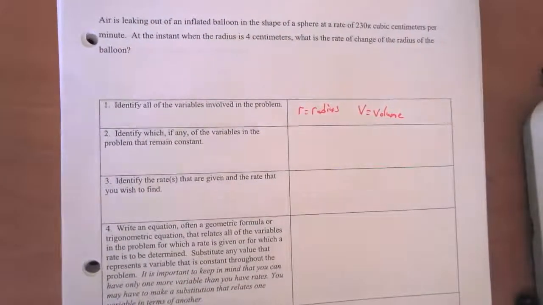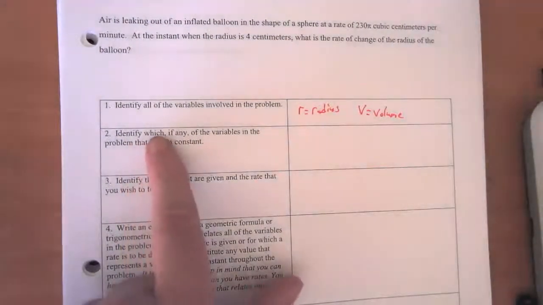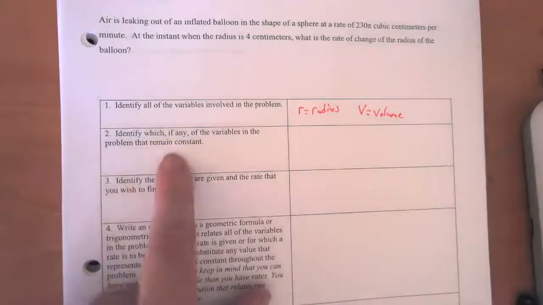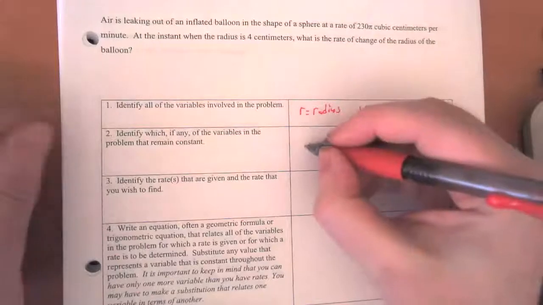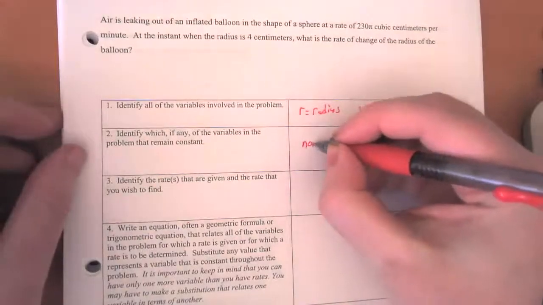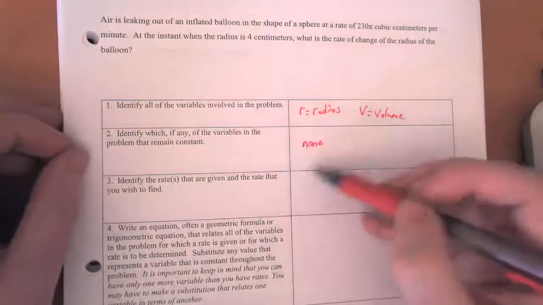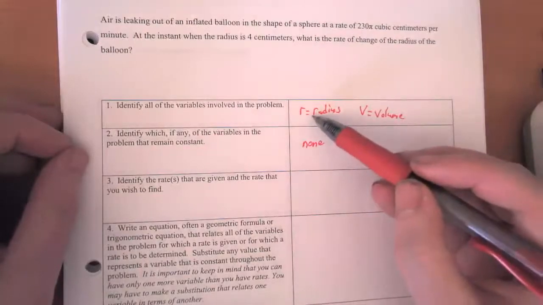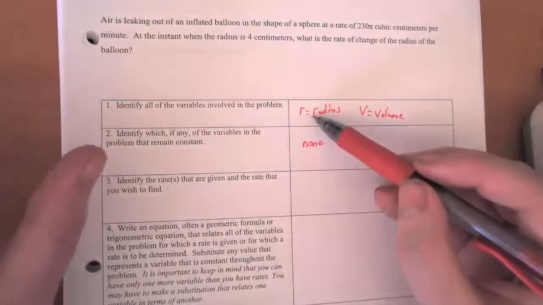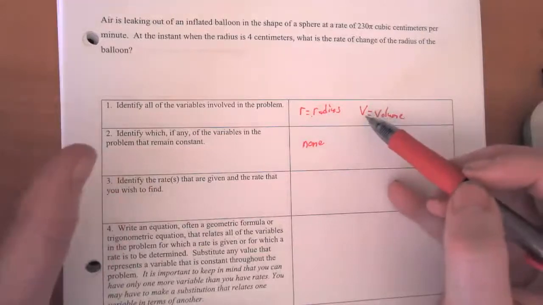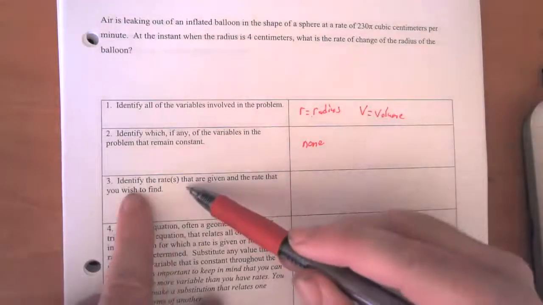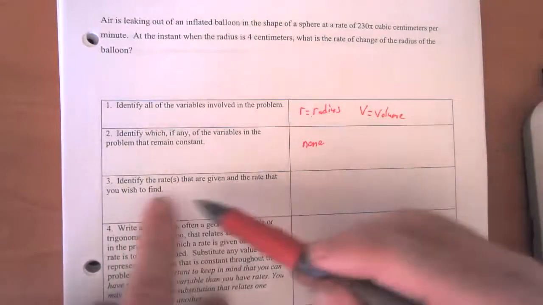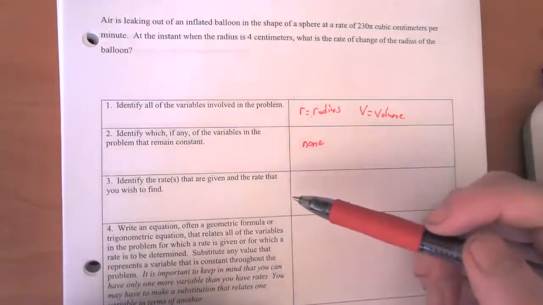What we want to do is identify which, if any, of the variables in the problem remain constant. We'll see how that comes up in later examples. But right now, none of those things are remaining constant. So the radius is changing as the balloon is getting smaller, and the volume is decreasing as air is coming out of the balloon. Okay, let's identify the rates that are given and the rate that we wish to find.